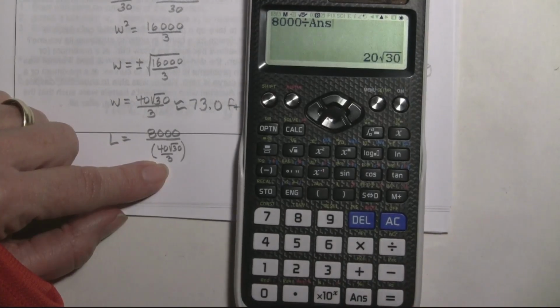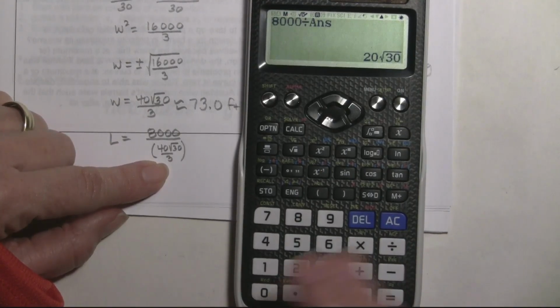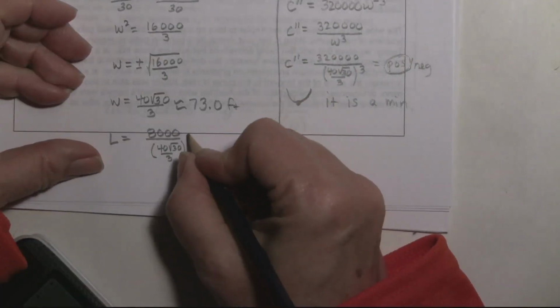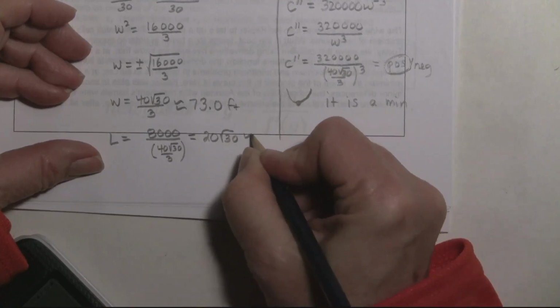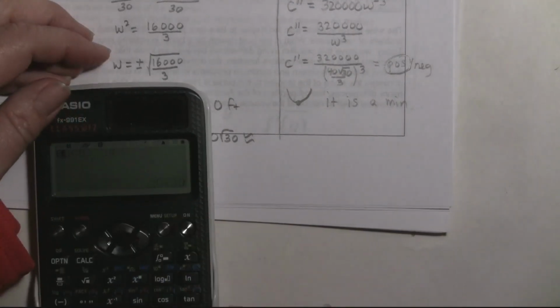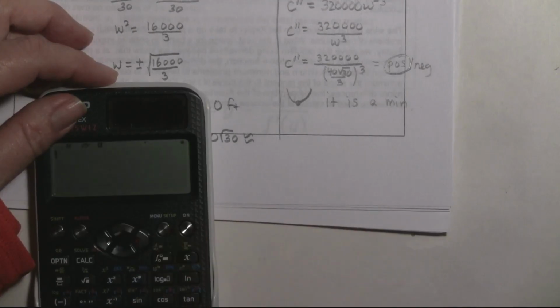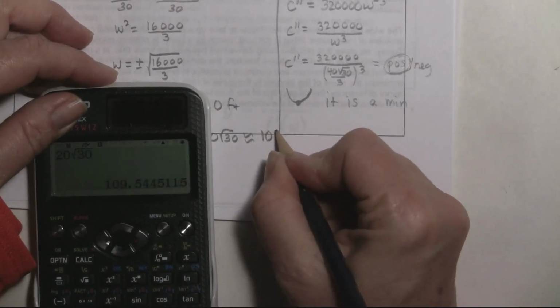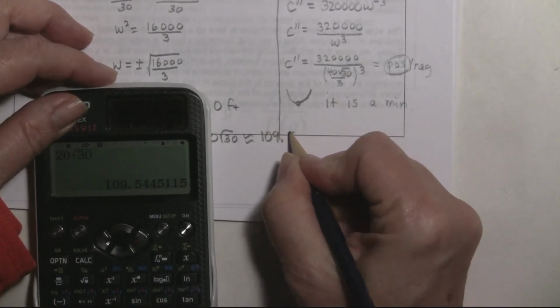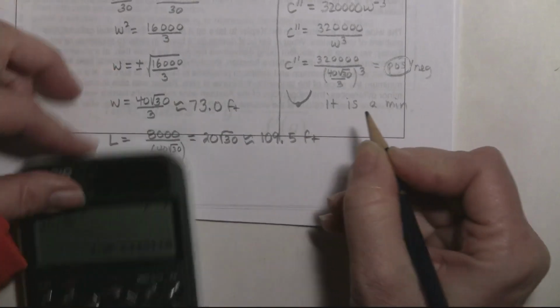I just think that will be easier to put in my calculator. So I'm getting 20 square roots of 30, which is approximately 109.5. I said I was going to go to the tenth of a foot.